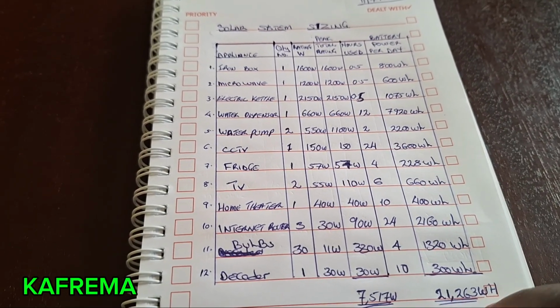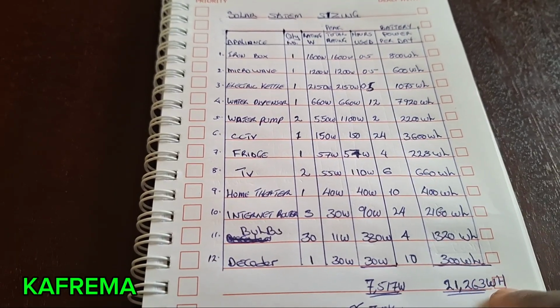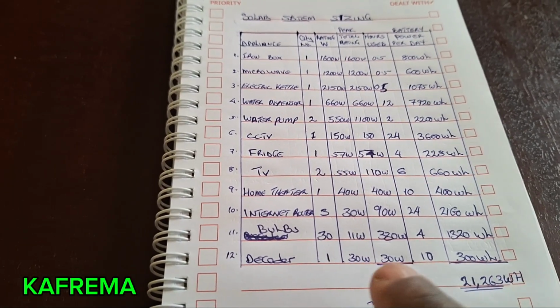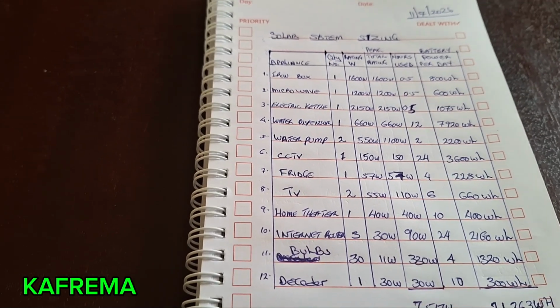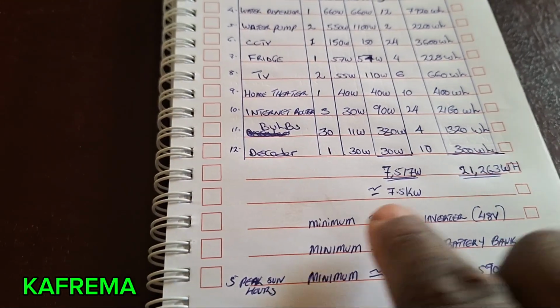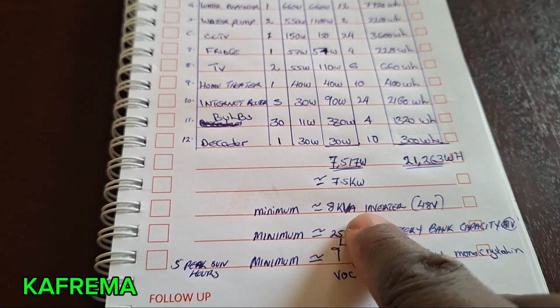These figures will help you to calculate the battery. They will also help you to calculate the inverter. This here will help you calculate the inverter. The inverter, you require a minimum of 8 kilovolt-ampere inverter.